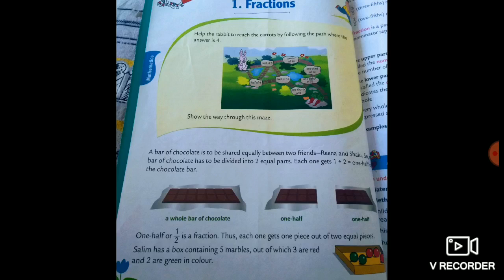A bar of chocolate is to be shared equally between two friends, Rina and Shalu. So the bar of chocolate has to be divided into two equal parts. One chocolate is given, and here we divide the chocolate into two equal parts for the two friends, Rina and Shalu. Each one gets 1 divided by 2, that means 1/2 of the chocolate bar. Because here we divide the chocolate into two parts.